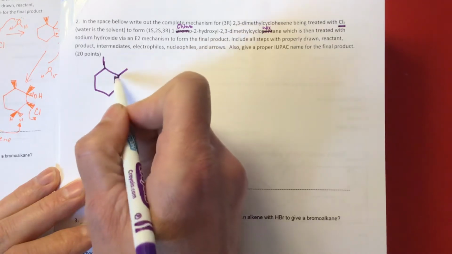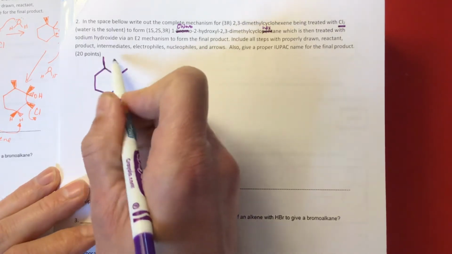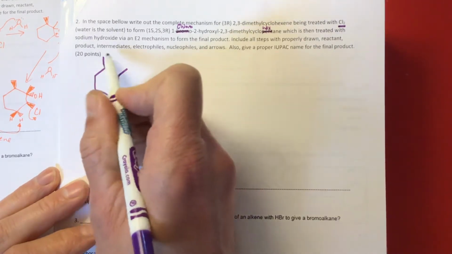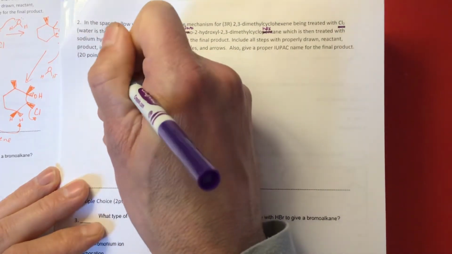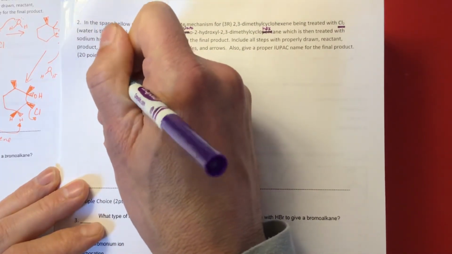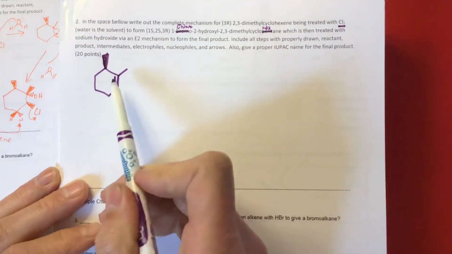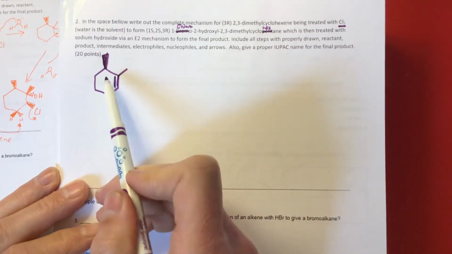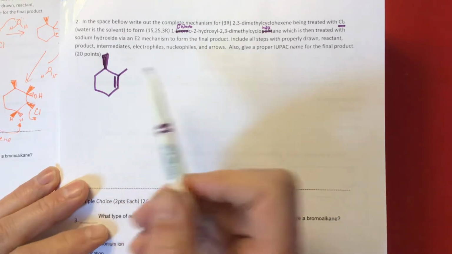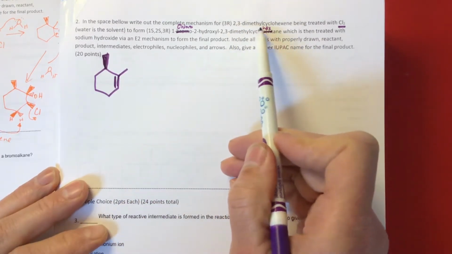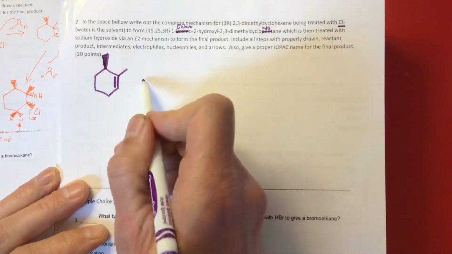That looks clockwise right now. So I need this to be a wedge for this to be R. So I've got a wedged methyl on 3, and that would give us 3R,2,3-dimethyl cyclohexene. We're going to treat it with chlorine.